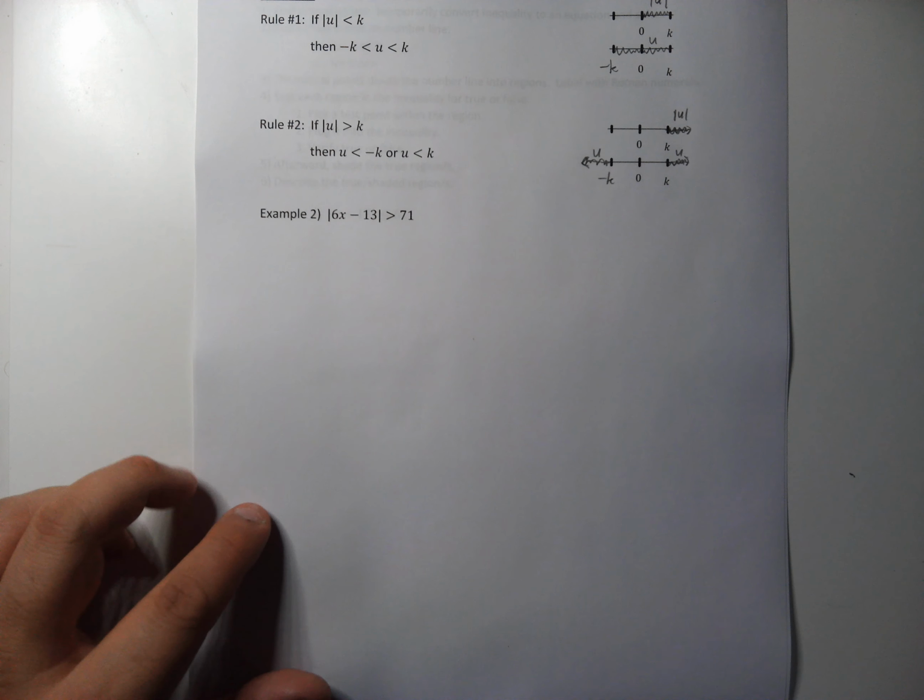So 6x minus 13 is either less than negative 71 or 6x minus 13 is greater than 71. So I will add my 13 to this side, and I have 6x is less than negative 58. I'll finish this one before I do the other one. Divide off the 6, and x is less than, reducing this, and the inequality direction doesn't change because there's division by a positive, negative 29 thirds.